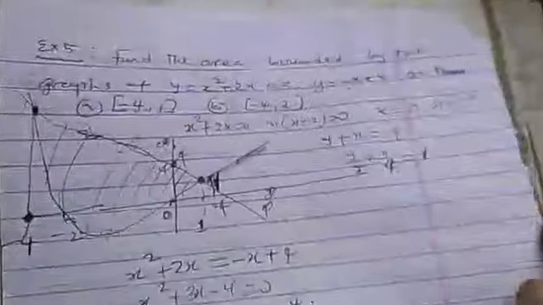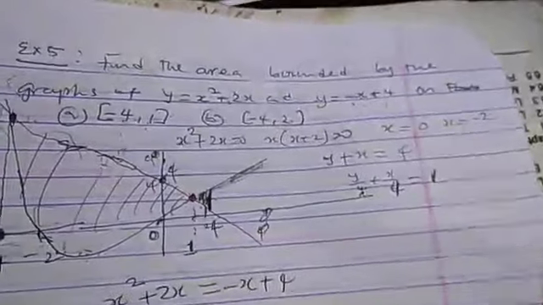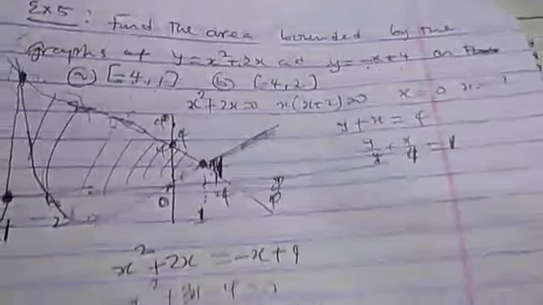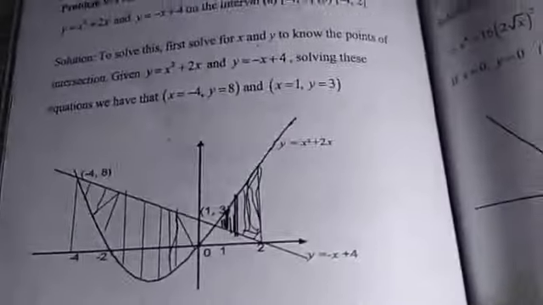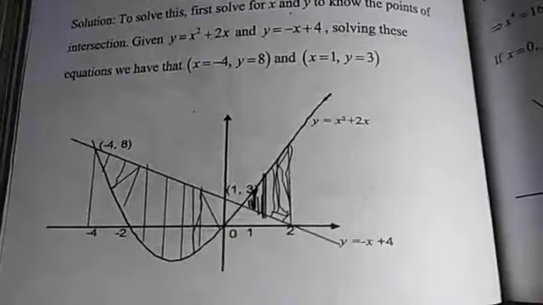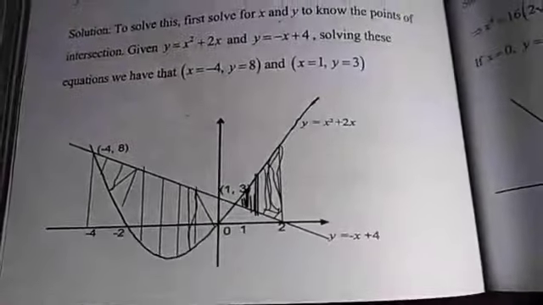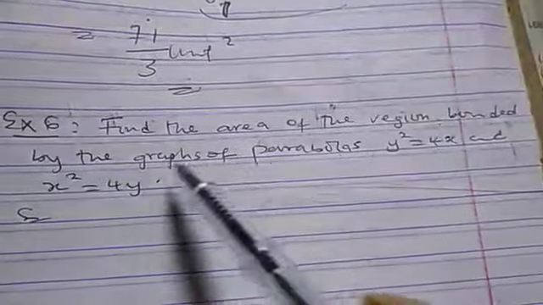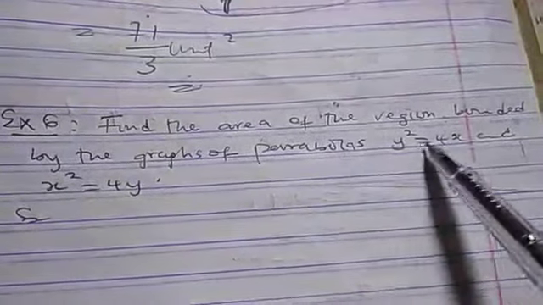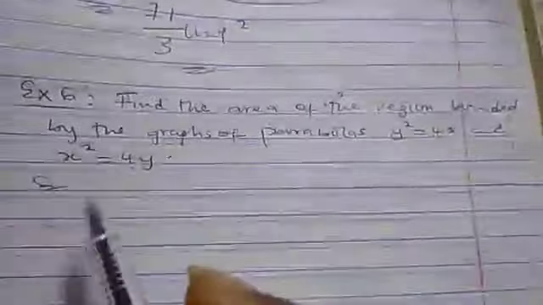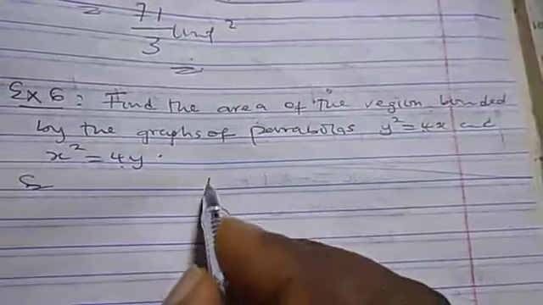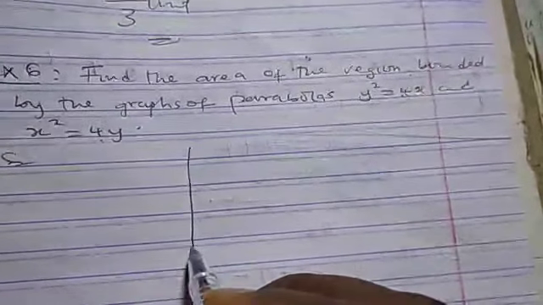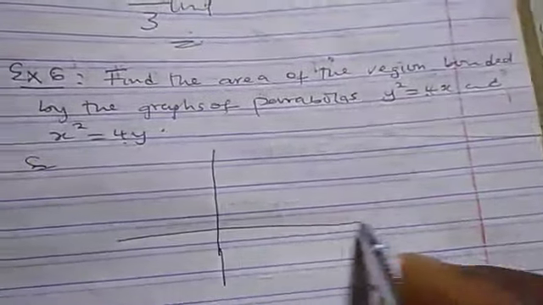So the solution once again, you can check the solution once again. So check the graph in the textbook. This is the graph. They understand it very well. The area of the region bounded by the graphs of the parabolas, this and this. We need to sketch it. That's the first thing. If you don't sketch, we can't solve this question.